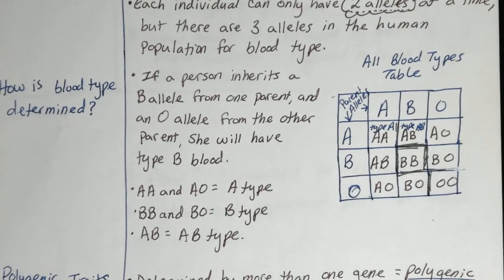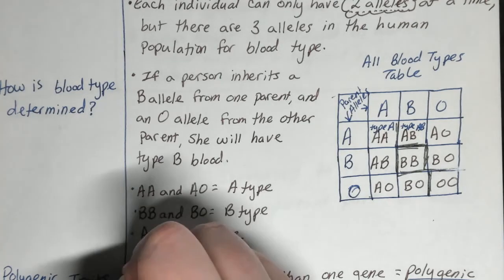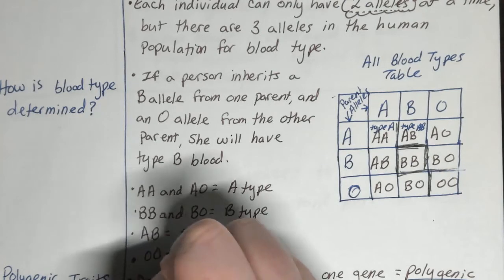Okay, so if someone has both A alleles, or an A allele and an O allele, we call them an A blood type. If they have two B alleles, or a B allele and an O, we call them a B type. If they have AB, then we call them AB type. And if they have OO, then they would be O type.